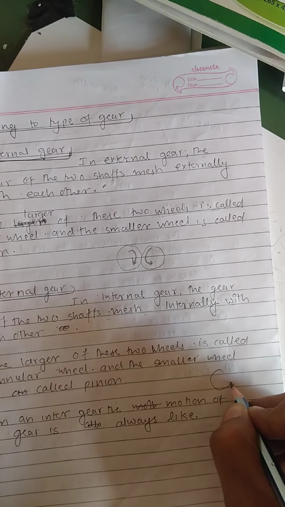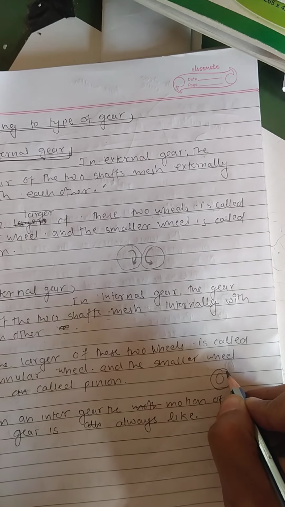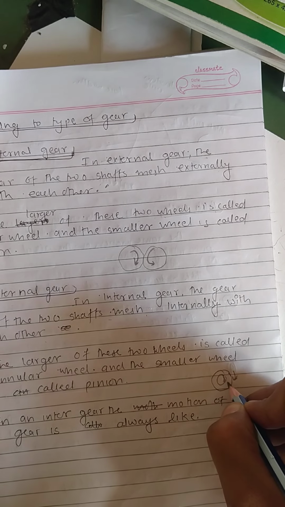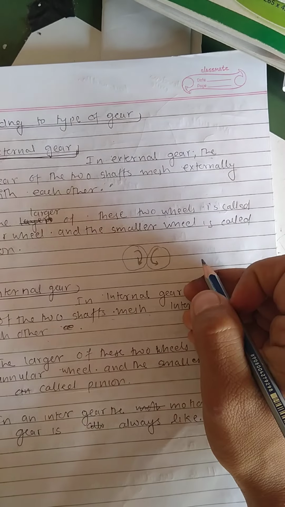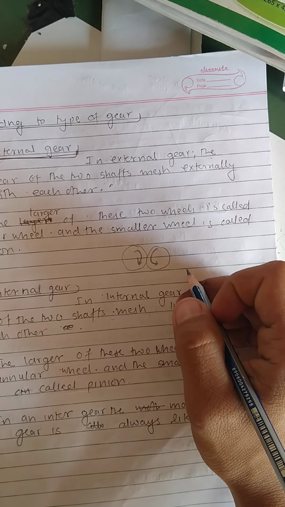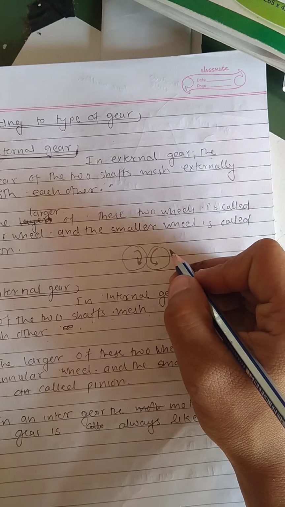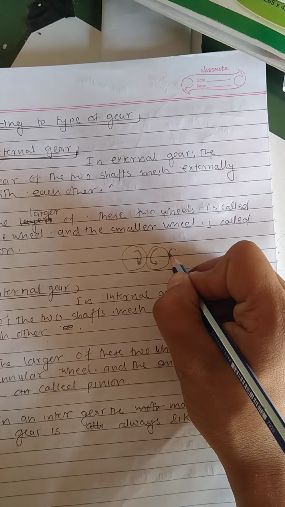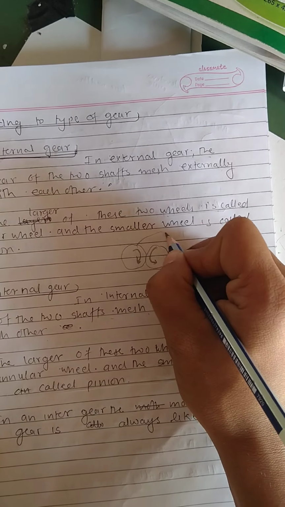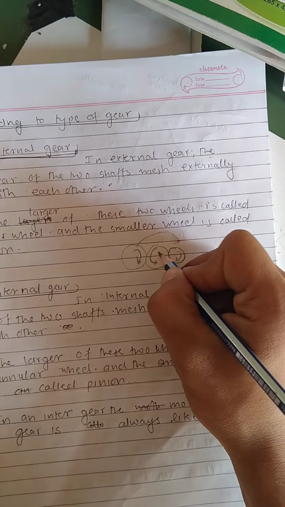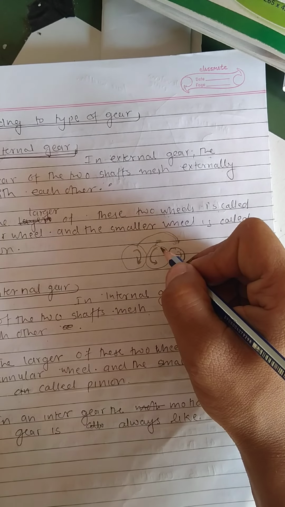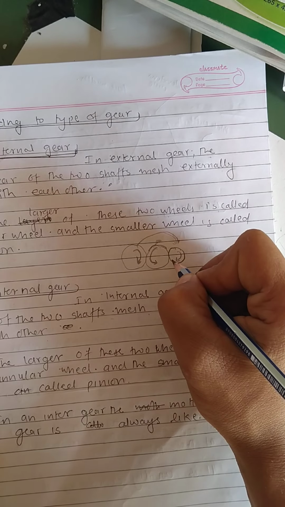In internal gear, if one rotates clockwise, the other also rotates clockwise. So whenever we have to change the direction of motion with external gears, we add one more gear, which is an idle gear. It has no effect on the work, but it helps to change the direction of rotation.